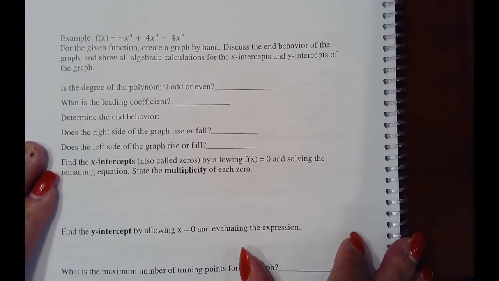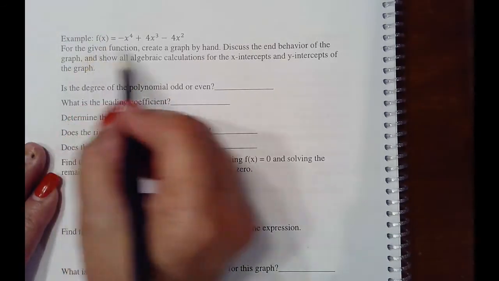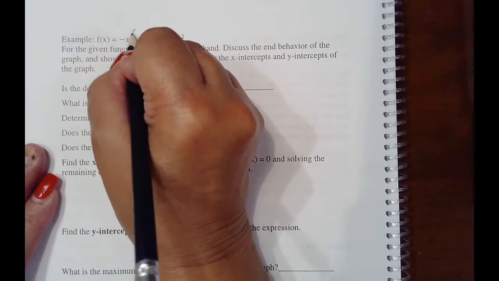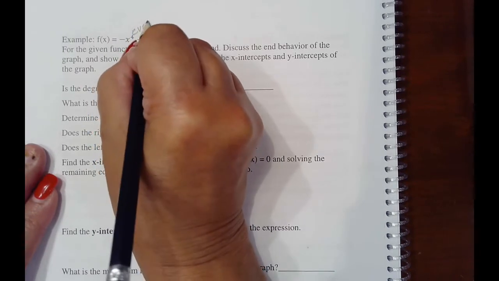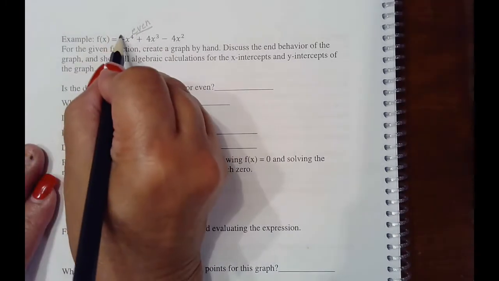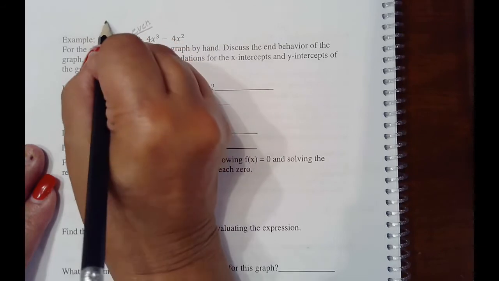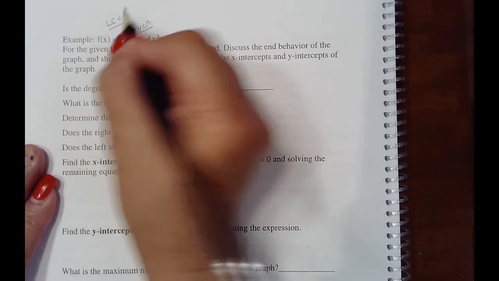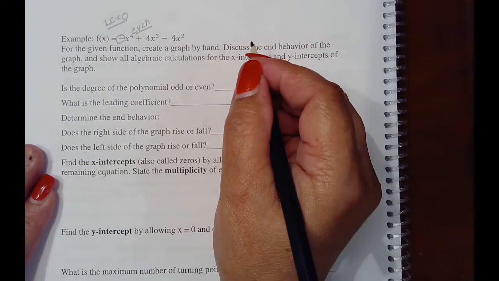Okay, we're going to go through the same reasoning, put it all together in the form of a graph. So let's say that this is the function. What is the degree? This happens to be even degree. That means both of the ends are going to be moving in the same direction, either both up or both down. We look at this leading coefficient, and because the leading coefficient is negative, that means they're both going down.